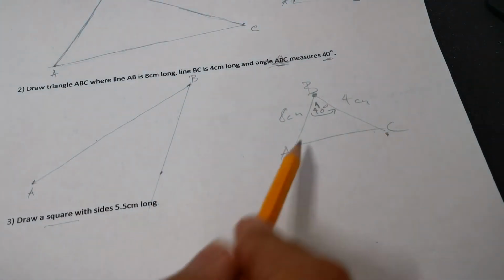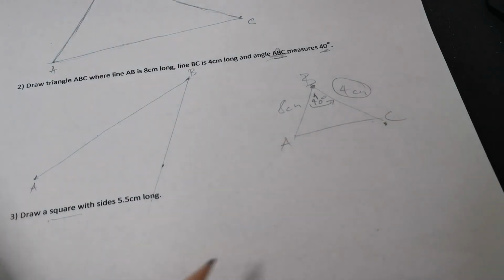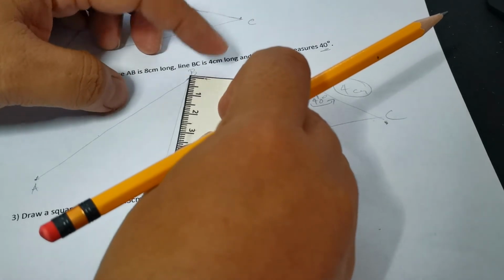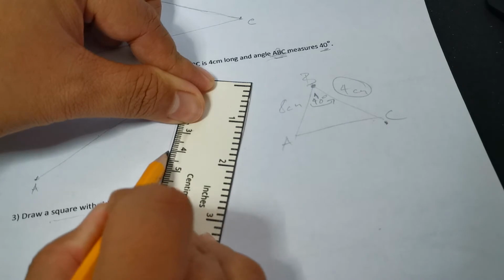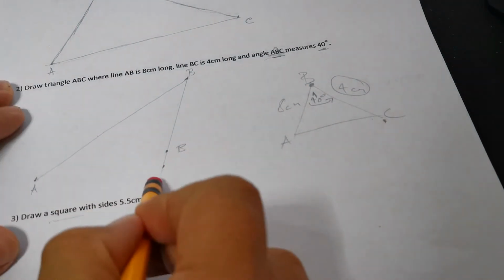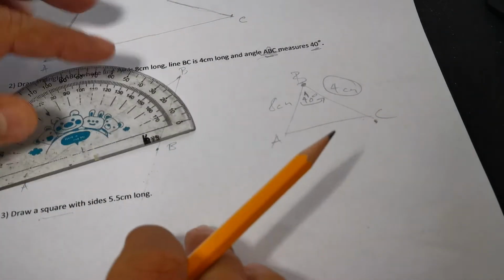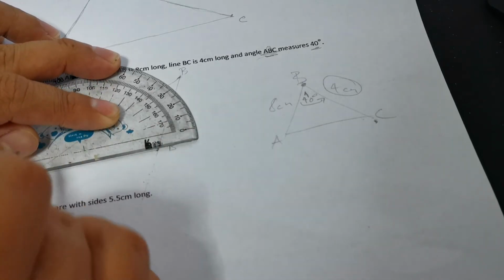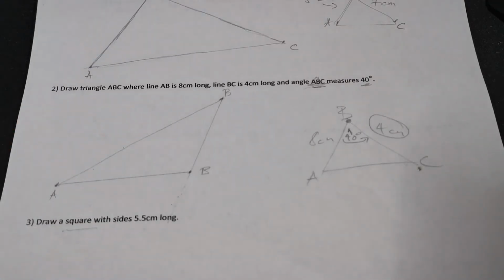What's important is after you measure this point B to point C at 4 centimeters. So that's 0 until it reaches 4. Then put the point there, which means this is your point B. So yung sobra nyo, you just need to erase it. Then from here, close point A to B. Just draw the line. And that's it. That's how you basically draw geometrical figures.